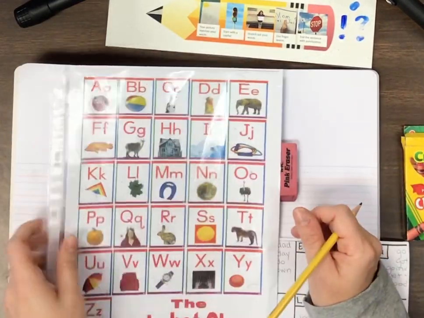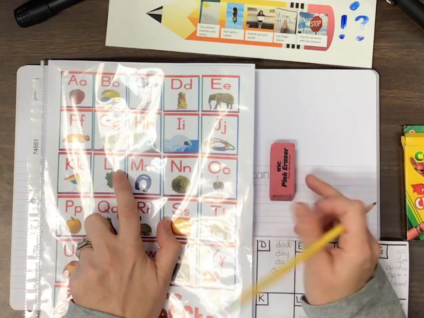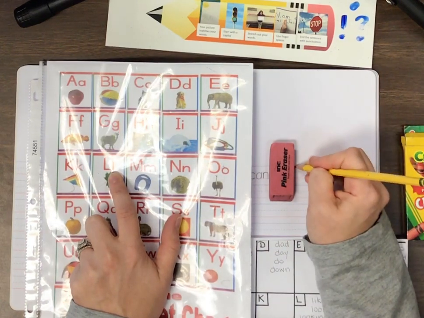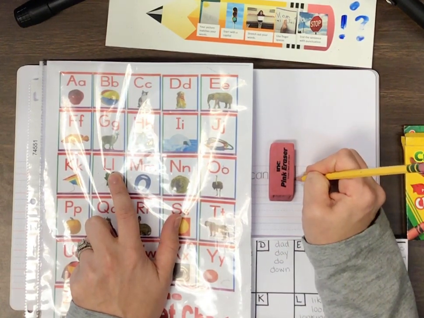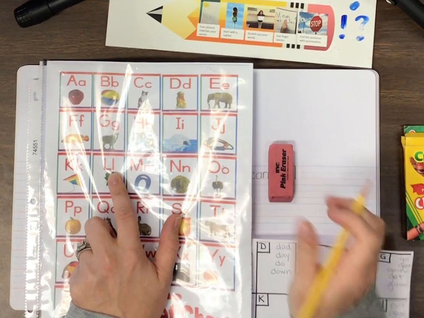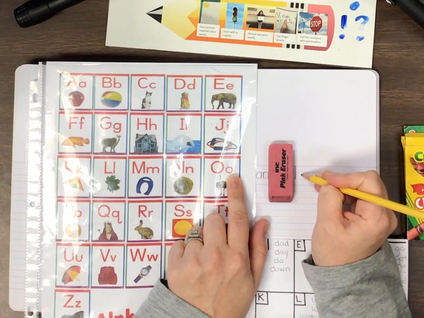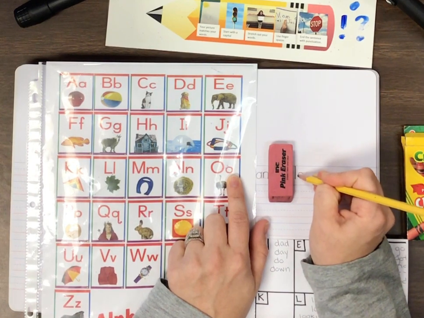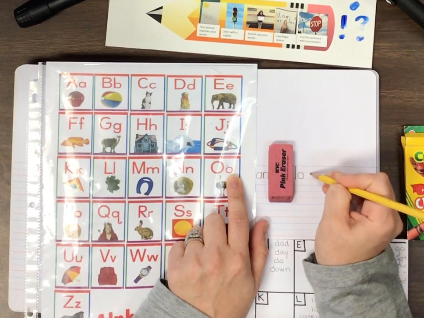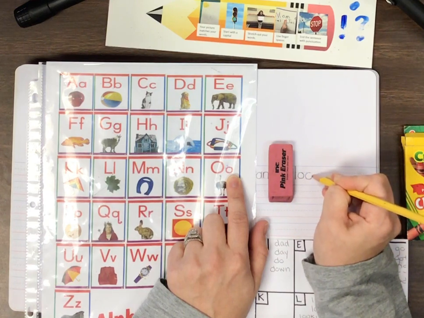Now, if I looked at my ABC chart, I'd see that the L is a tall letter. So I'm going to start at the top line and go down to the bottom, okay? And then my next letter, O, that is not a tall letter, is it? That's a short letter. So I'm going to start at the middle line. And we need 2 O's for the word look.